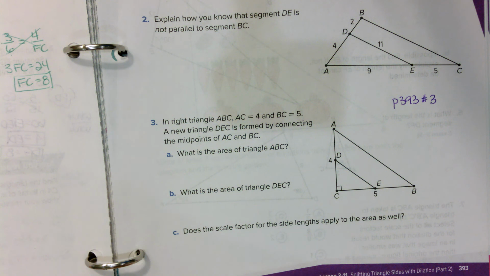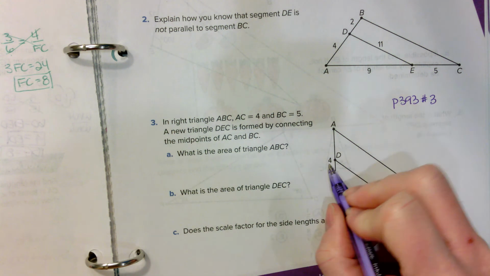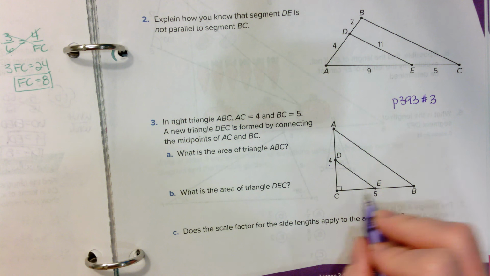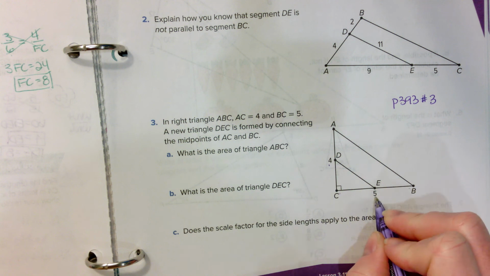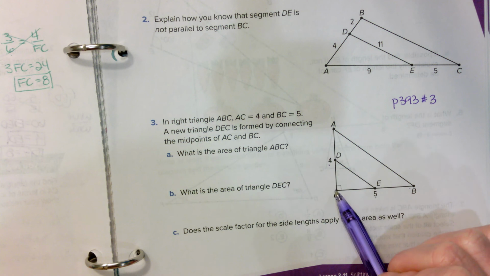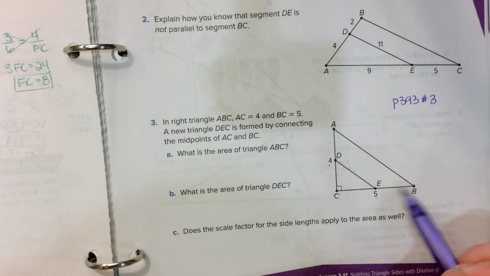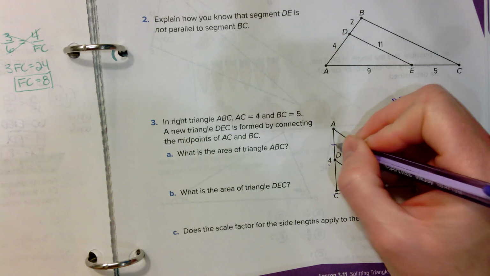Hi, Geometry. This is page 393, practice 11, number 3. In this problem, it says that AC is 4, which is labeled right there, and BC is 5, which is labeled right there. And it says a new triangle, DEC, was created by connecting the midpoints of AC and BC. So I know these are congruent.